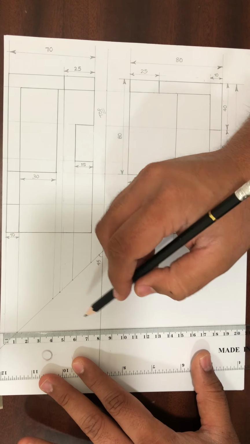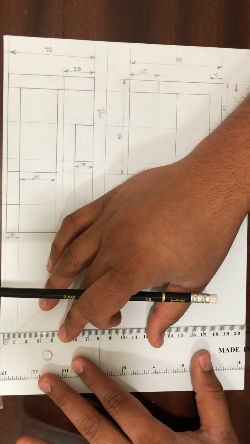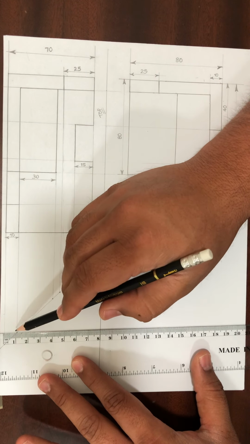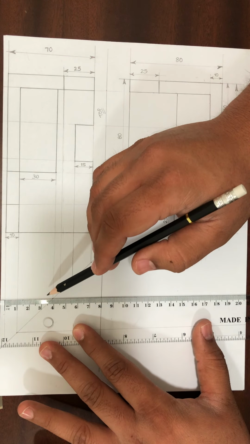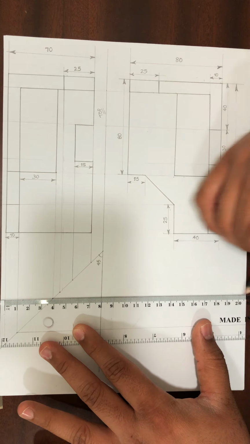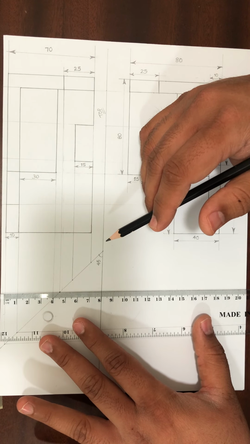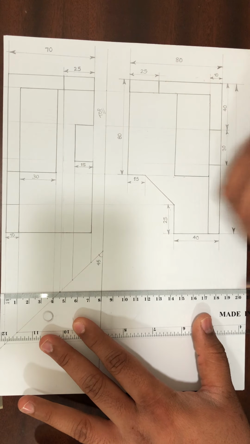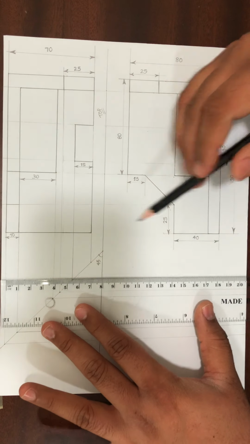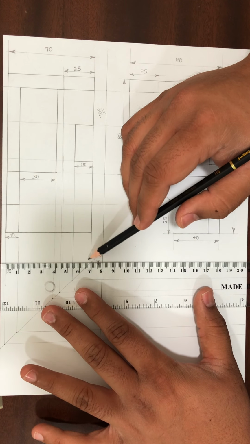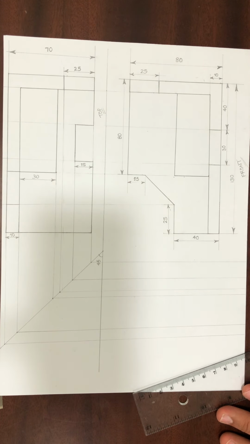It should be aligning with this vertical line, so that your scale will be straight. Okay, total 1, 2, 3, 4, 5, 6.